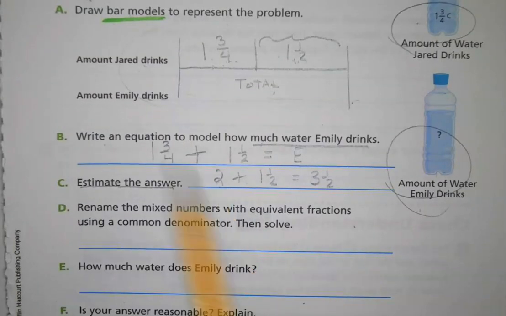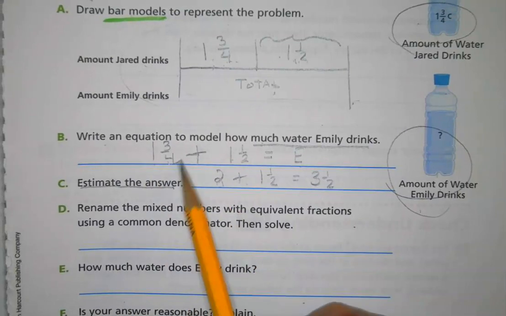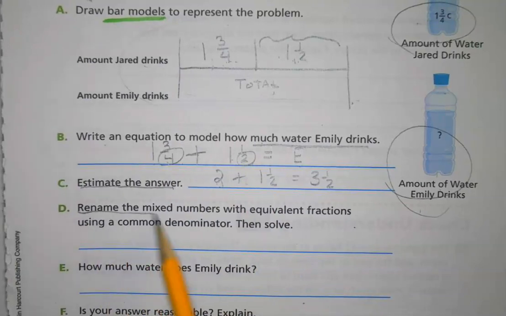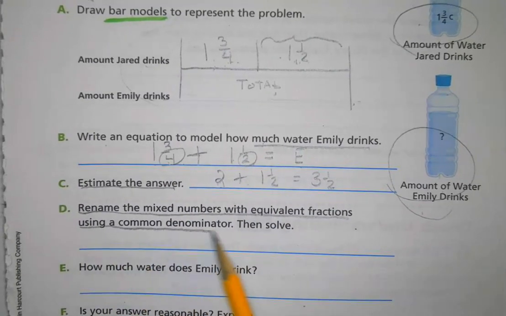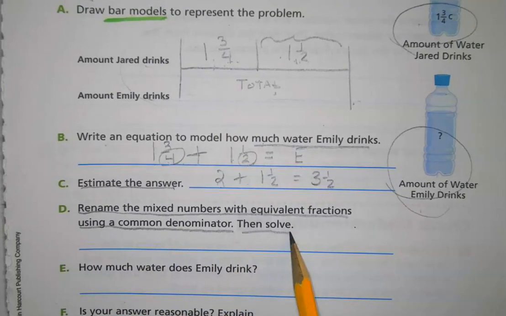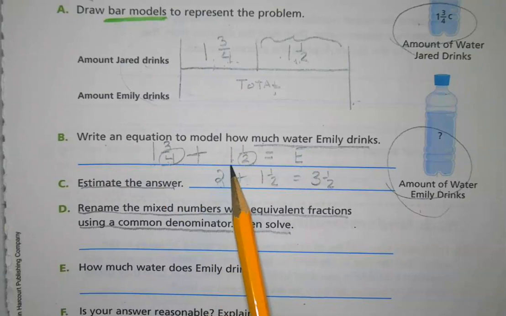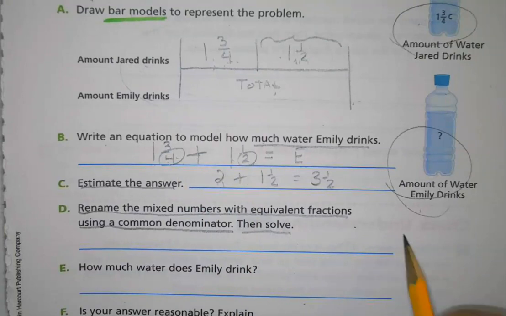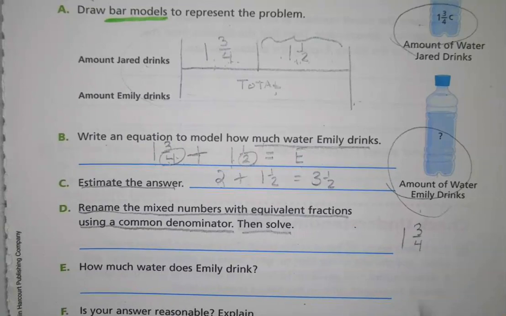Now I know when I am adding these two numbers together, I do not have common denominators. And here it asks me to rename the mixed numbers with equivalent fractions using a common denominator and then solve it. Well, I know if I have unlike denominators, I want to go ahead and stack my two mixed numbers. So over to the side, stack your two mixed numbers, and that gets you ready to rename your fractions.